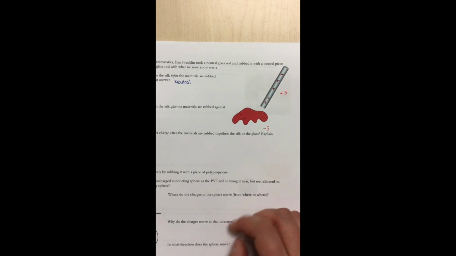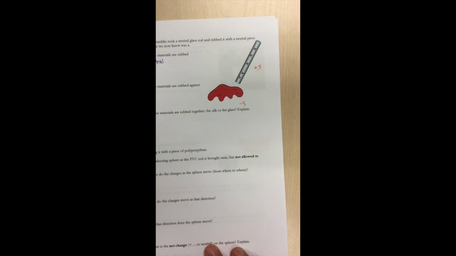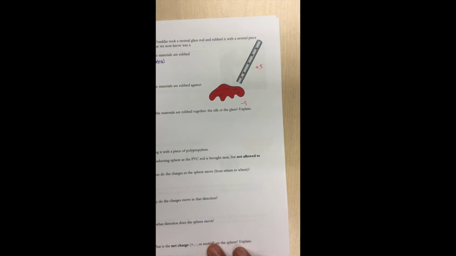By conservation of charge, the silk would be negatively charged if the rod was positively charged. But they both experience the same net charge. One's positive 5 and one's negative 5. If one lost electrons and the other gained them, they still have the same magnitude of charge. So, equal and opposite.